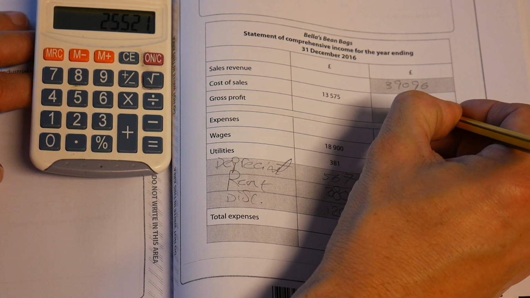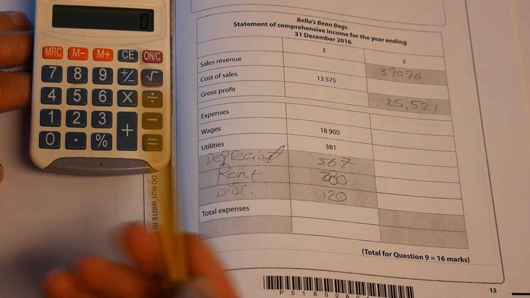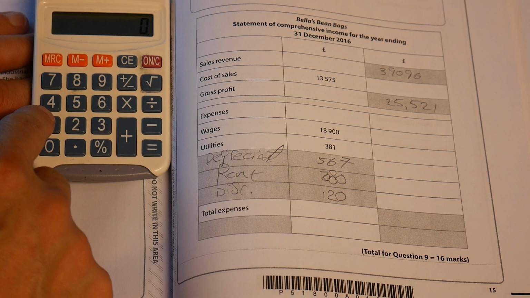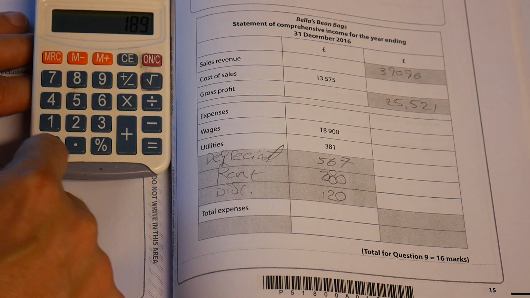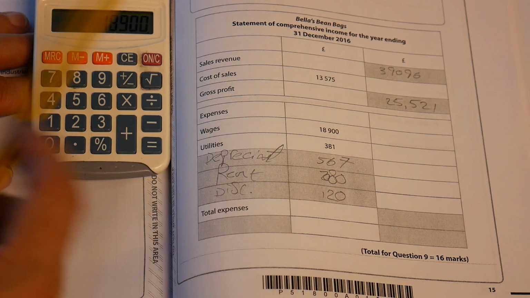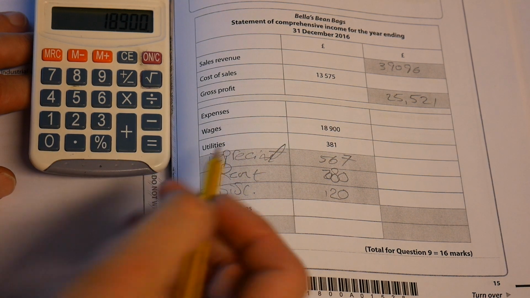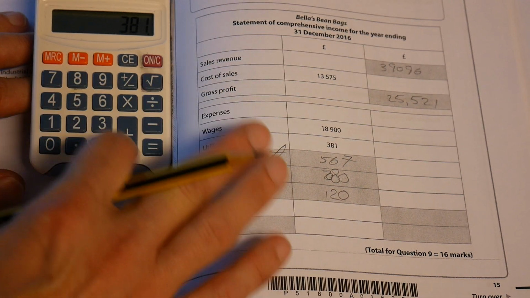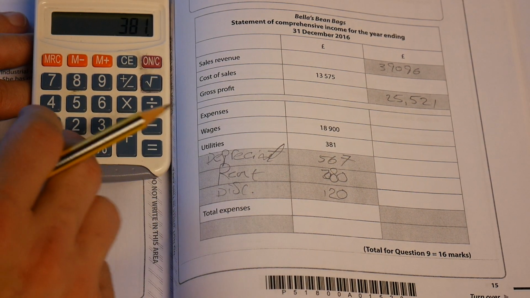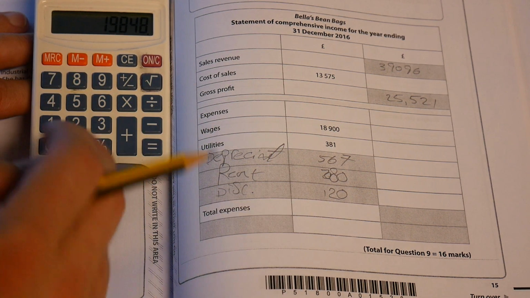Okay, so 25,521. Then we've got wages, which is 18,900. Okay, because I'm just looking ahead at completing this totaling expenses part. So we've got the wages, we've got the utilities, we've got the depreciation at 567.